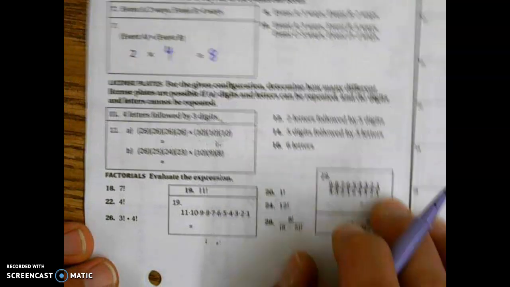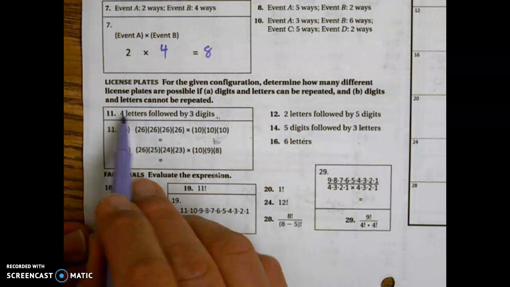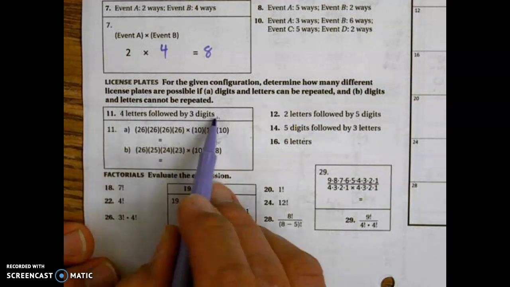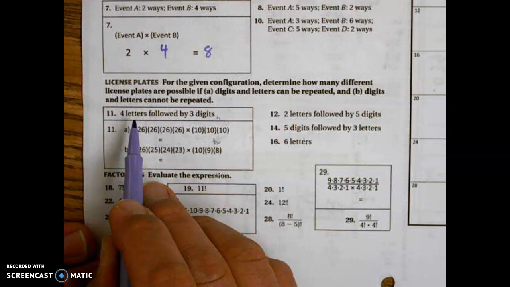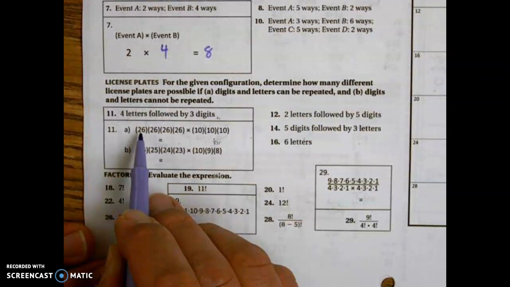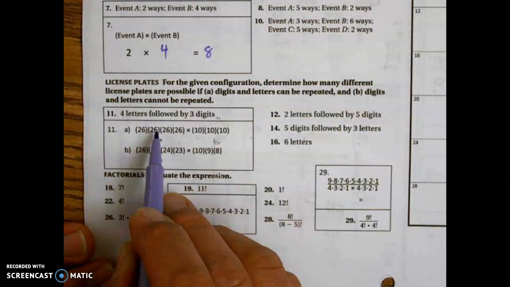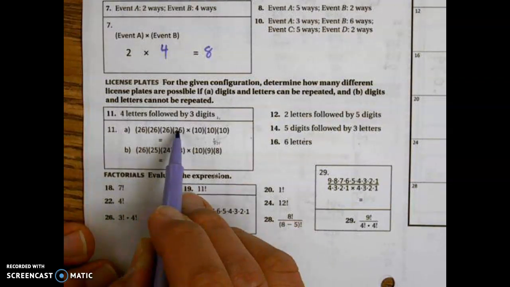Number 11 says there are 4 letters followed by 3 digits. Okay, so it got a little complicated. 4 letters, so 4 spaces. Each of those spaces can have how many letters? How many letters are there in the alphabet? 26. So the first letter has 26 options. The second letter has 26 options. Third letter, fourth letter has 26 options.